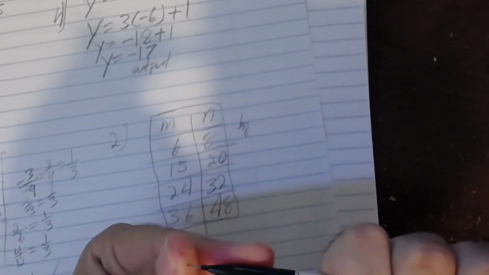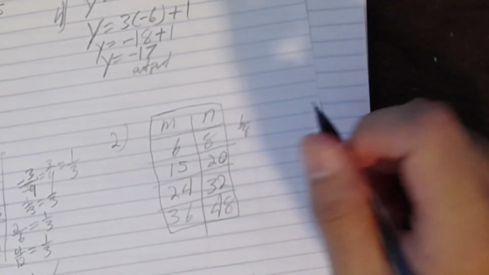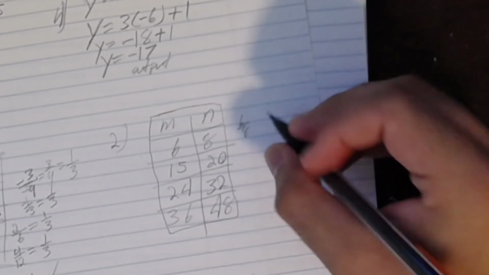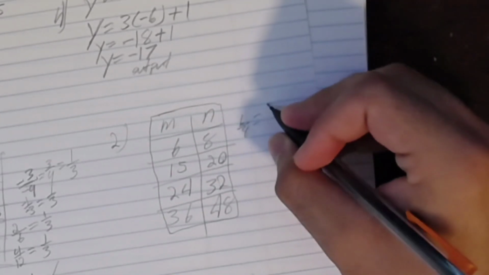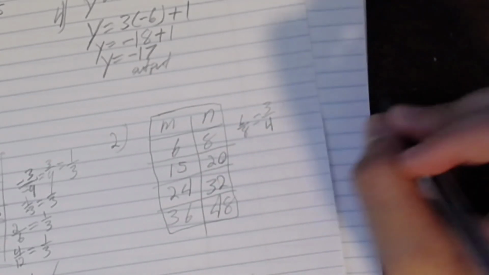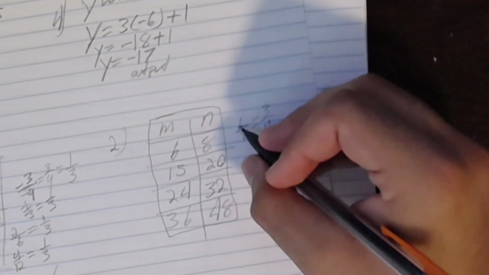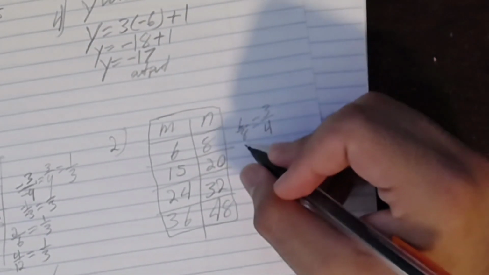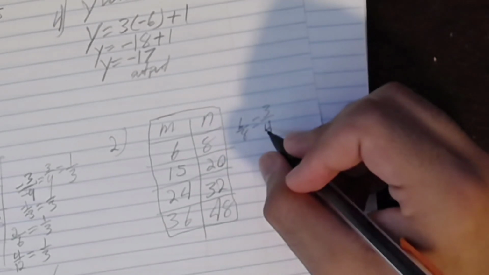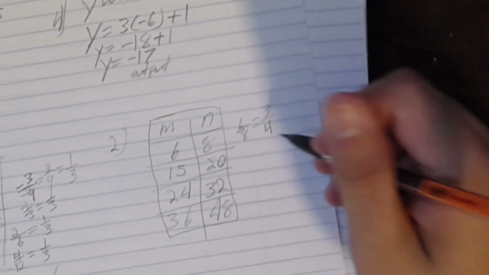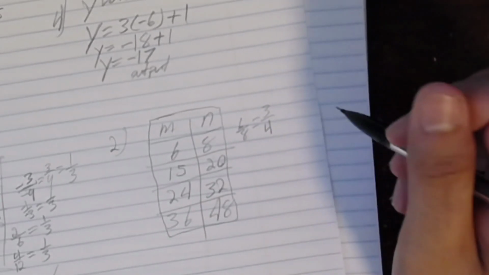Okay, what is 6 over 8? Well, they both have a factor of 2, so we can divide each by 2. So this will be 3 over 4. The reason I say they both have a 2 in it is because they're both multiples of 2. 6 divided by 2 is 3, and 8 divided by 2 is 4. So that's how I got 3 over 4.